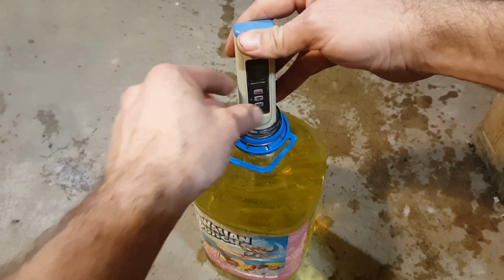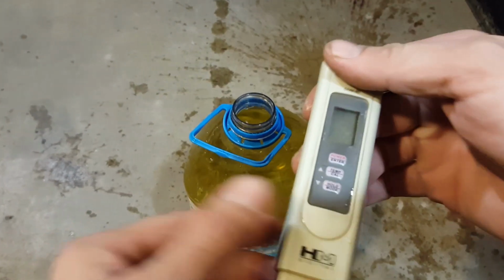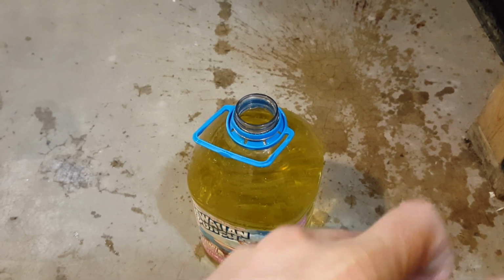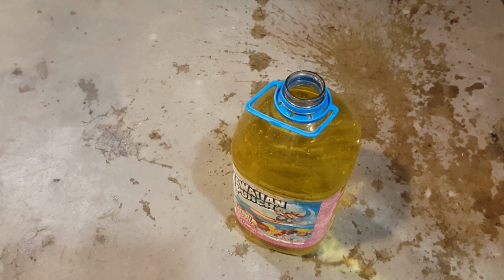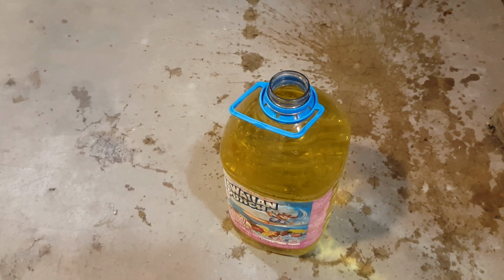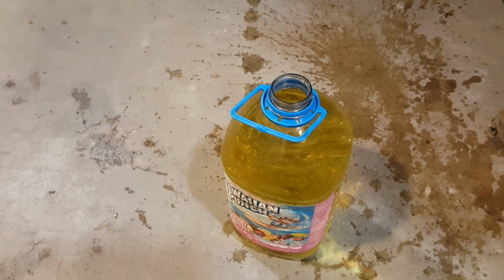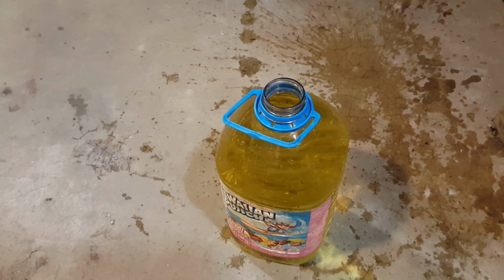I can dilute it down about half from there. So I know when I'm running in veg, I like to run about 400 to 500 parts per million of my base minerals. So I can probably run about 20 milliliters per gallon of A, 20 milliliters per gallon of B, and that should do me.